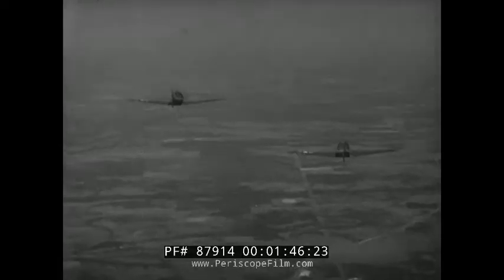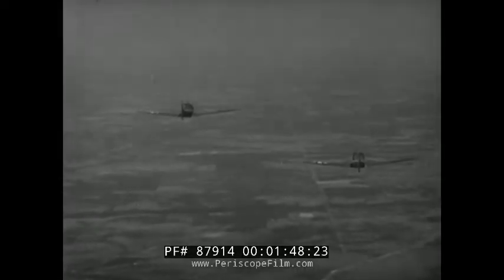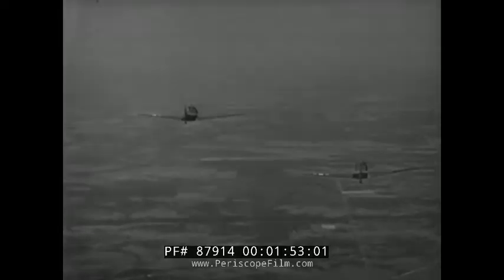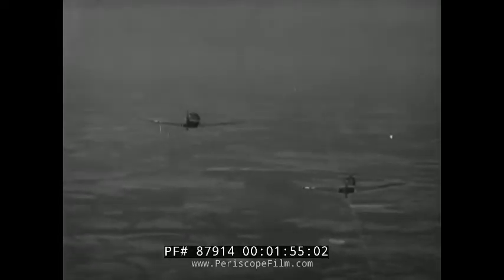This causes your plane to move toward your leader. Attempting to correct this by adding outside rudder causes your plane to skid. Use aileron to keep your wings level with your leader's wing.